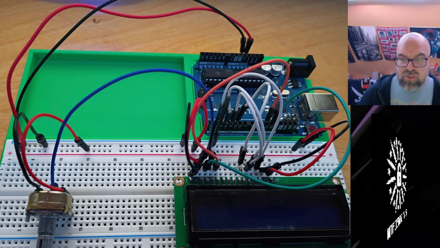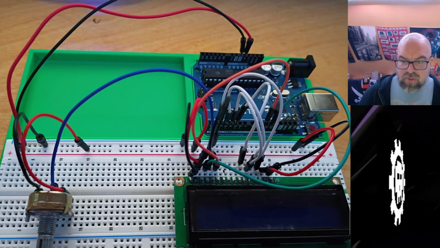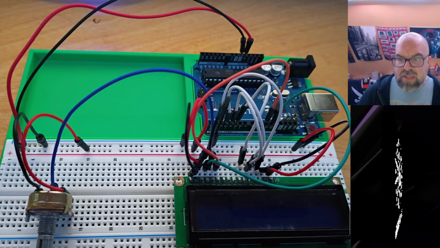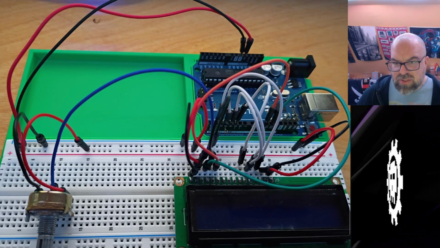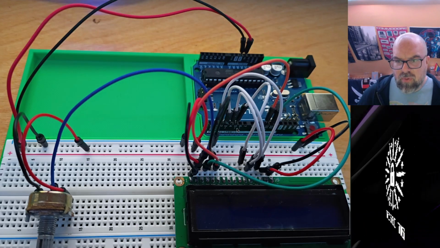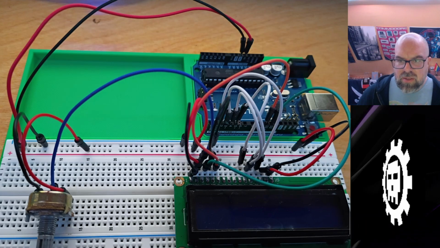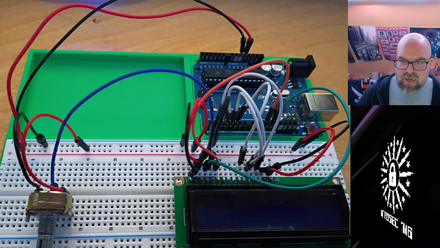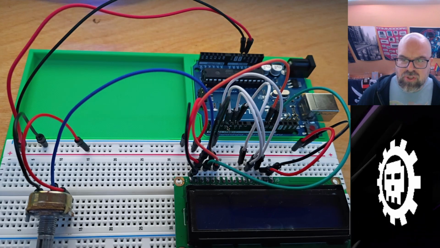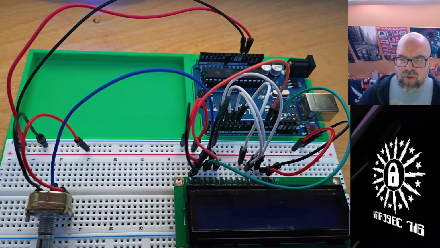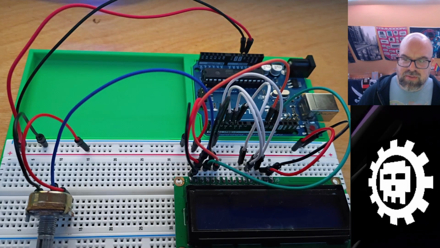So we're using just these 4 here. These 4 are empty, and then these 4 are plugged back here, and they're going to 2, 3, 4, 5, right? So these white jumpers here that are going to these 4 digital pins are coming back over here, and they're going to these 4 data pins.